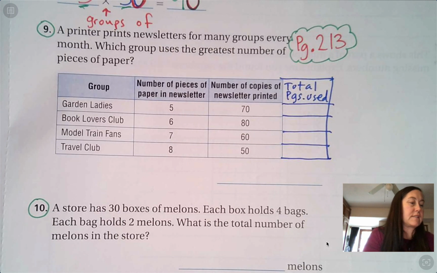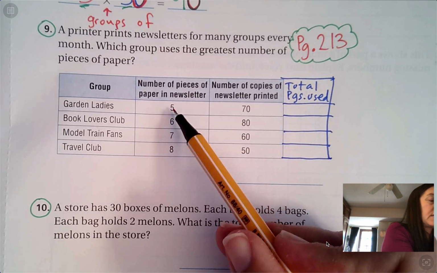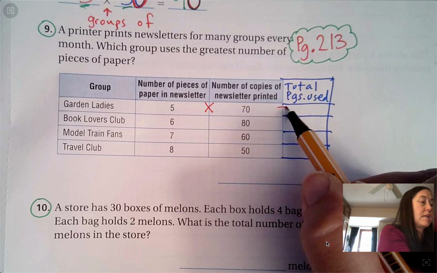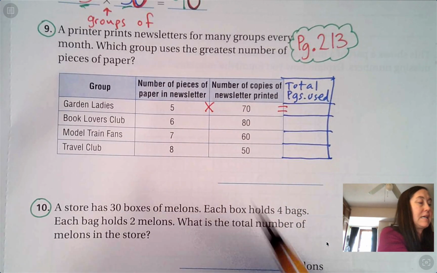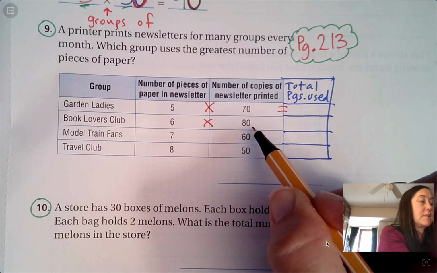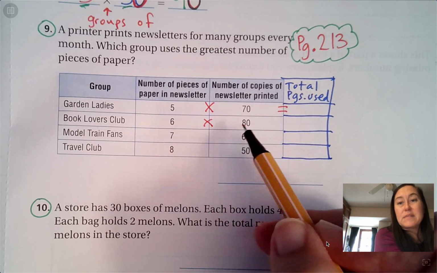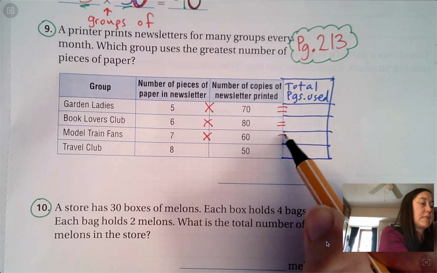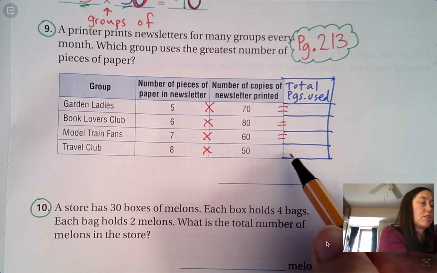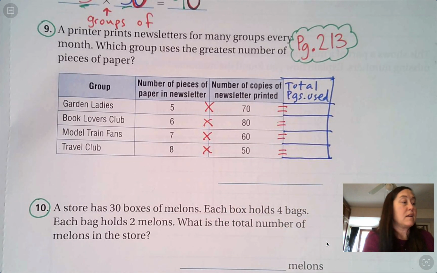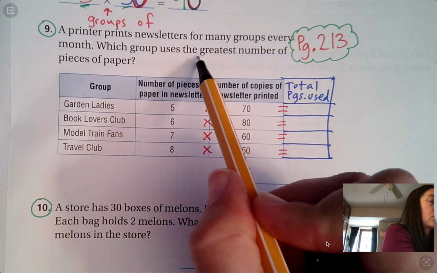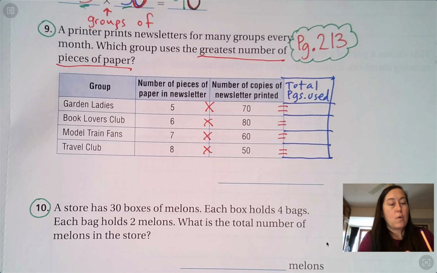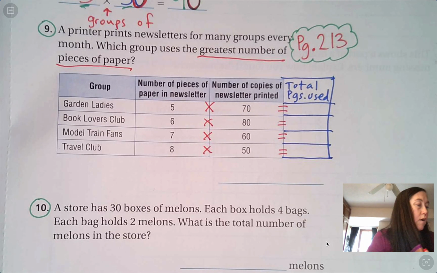And the way we figure this out, if we have 5 pages 70 times, it's 5 times 70 equals the total number of pages used. 6 pages times 80 newsletters equals, right? So we're going to multiply the 2 columns together to get the total number of pages used. And then the question says which group uses the greatest number of pieces of paper or pages, right? So let's get in there and figure this out.